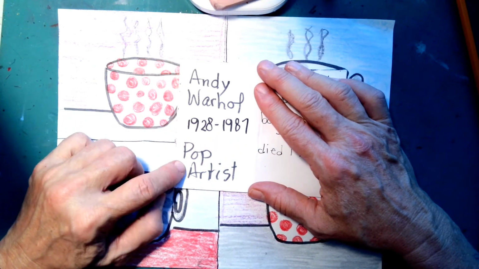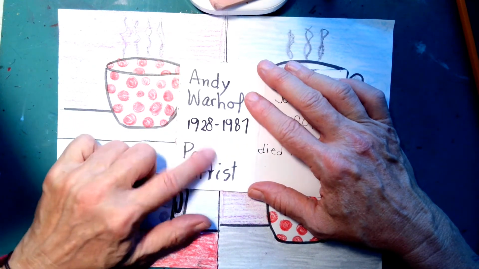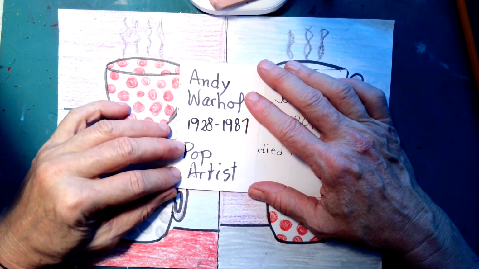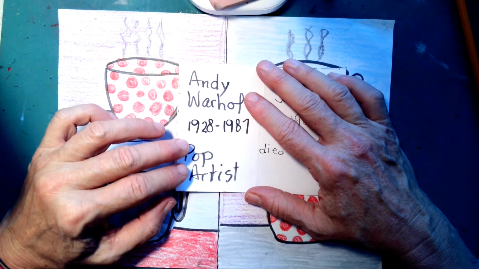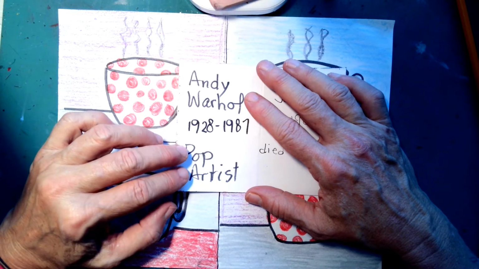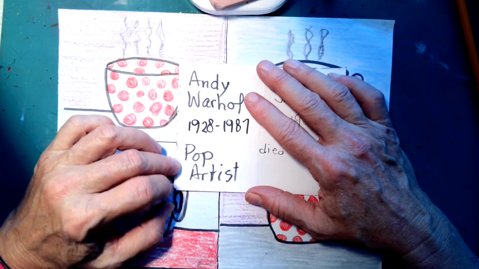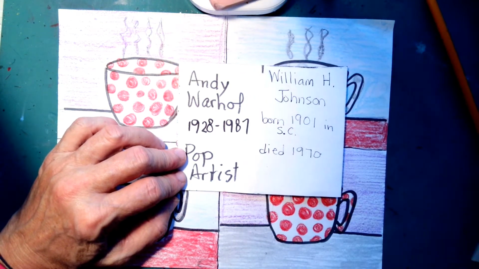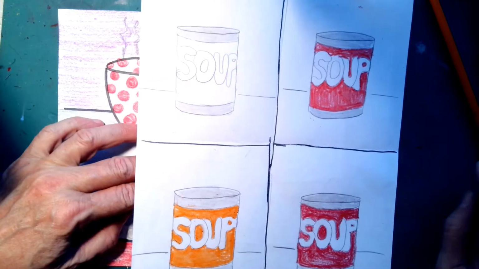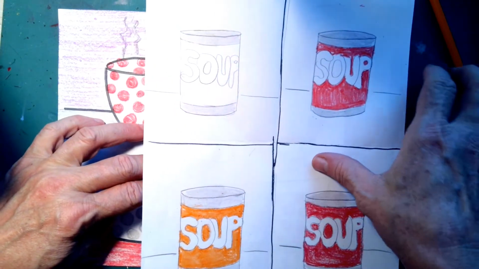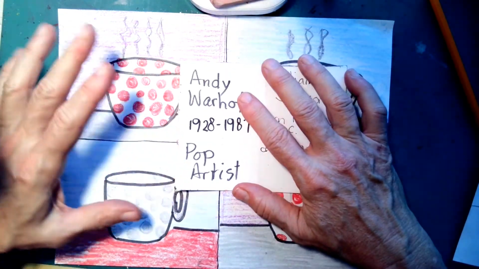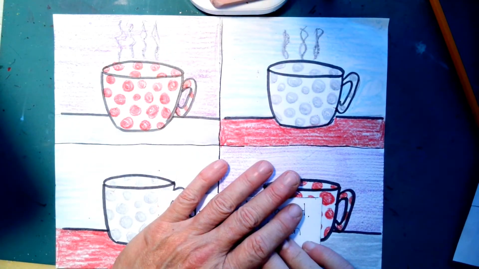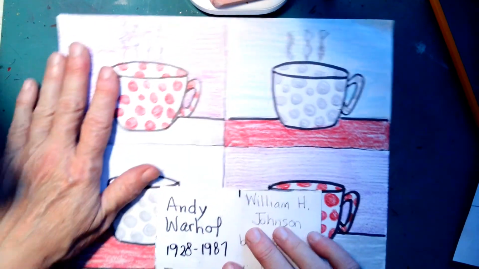He was a pop artist, and the pop part means that he used things that were popular at the time. When he was a kid, he was sick for a while, and his mom fed him Campbell's soup every day. So he used a soup can in a lot of his artwork. Here's one that I was working on today, just recreating it. And one thing about him is that when he created something, he made more than one of it, multiple images.